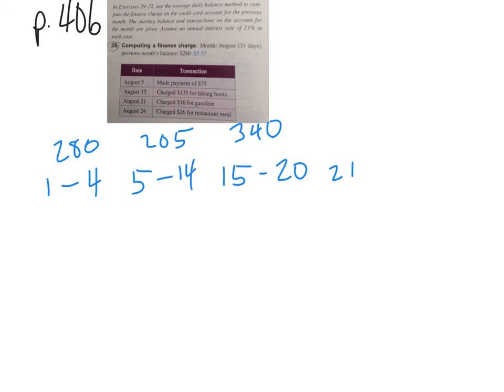So on the 21st, charge $16 for gasoline. You're going to add that to the $340 that we already had to get $356. And that'll stay the same to the 23rd. And then on the 24th it changes for the last time. Charge $26 for a restaurant meal. You're going to add that on to the $356 to get a new balance of $382. And this will stay till the end of the month, which is the 31st.